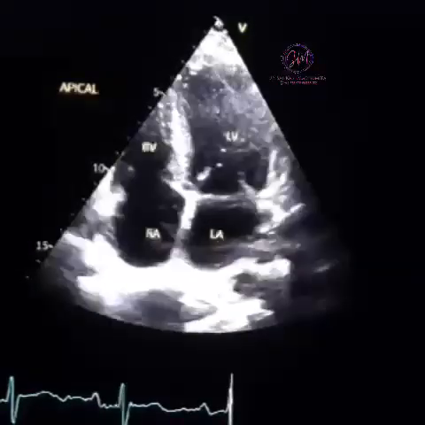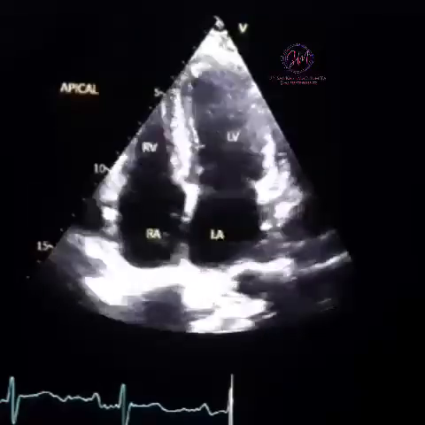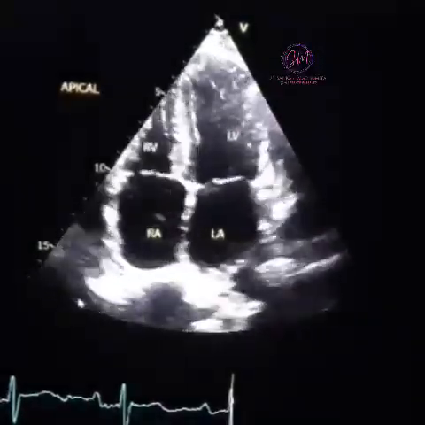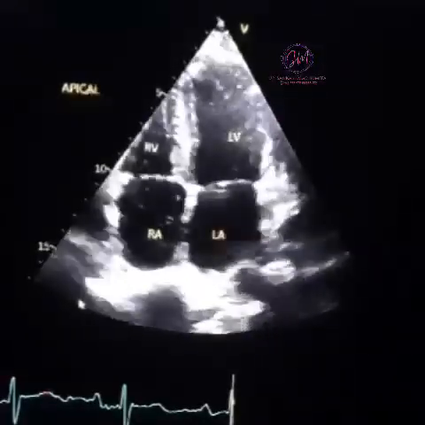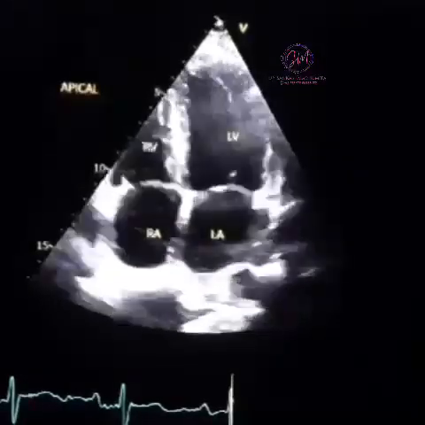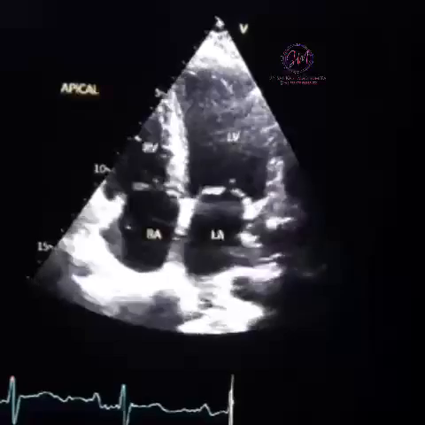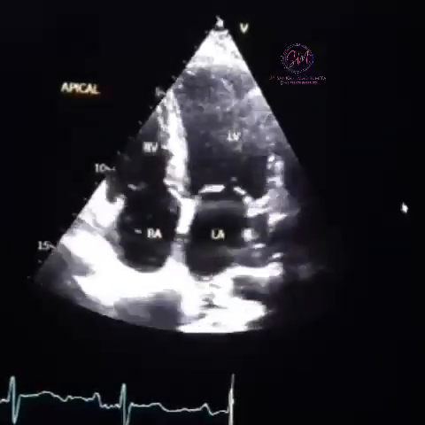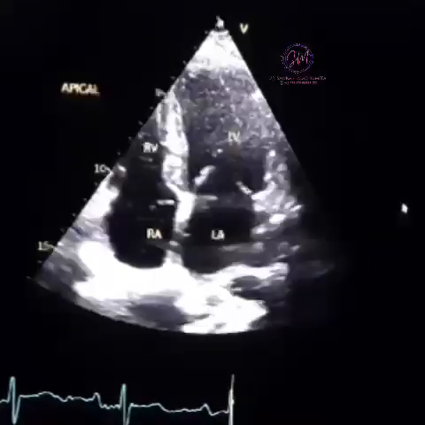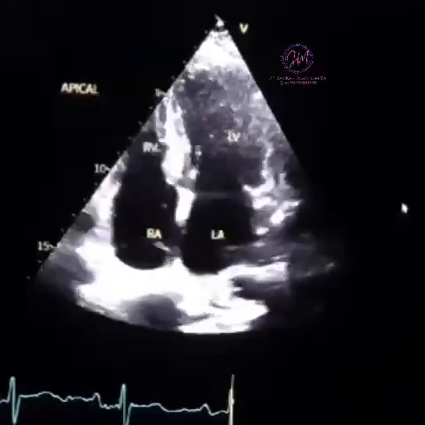We must exclude atrial septal defect, which is a common association with persistent left superior vena cava, by looking at the contrast study as well. Like in this case, you can see the contrast is present on the right side, but there is no contrast coming to the left side, which could have occurred due to an atrial septal defect. So this is only persistent left superior vena cava, but no atrial septal defect associated with it.